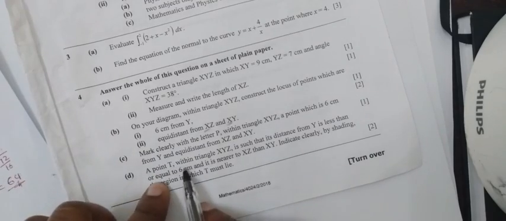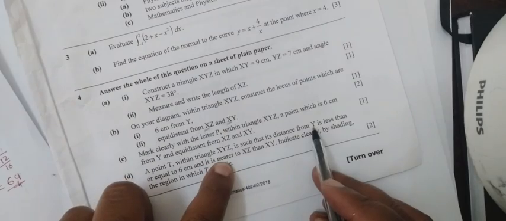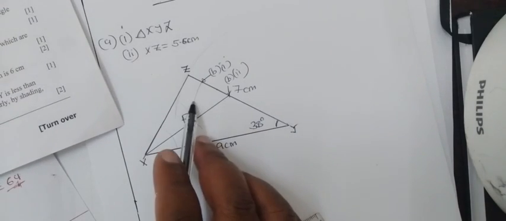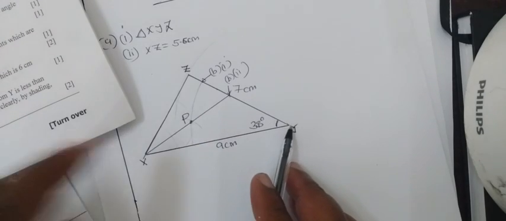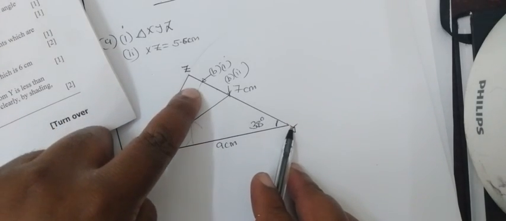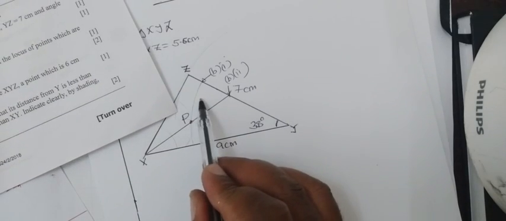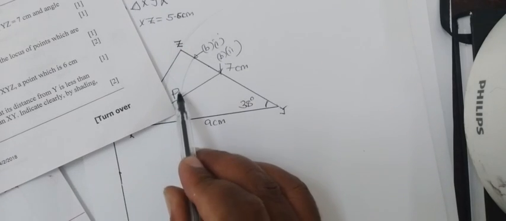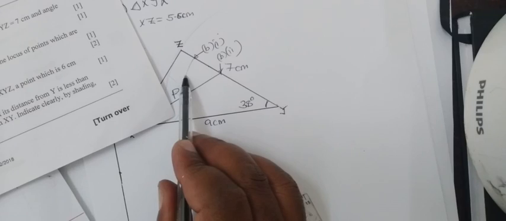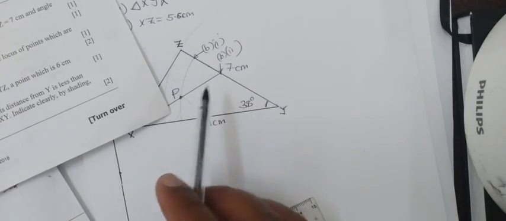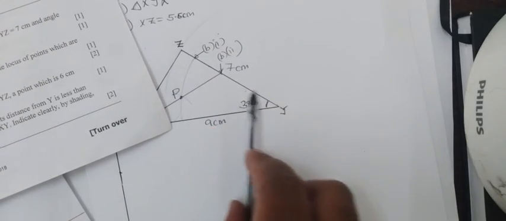Okay? Then a point within triangle XYZ is such that its distance from Y is less than or equal to 6 centimeters. Right? Means that the distance from here to Y, from Y to this, should be 6 or less. So this point T should be here, from here to there, because from here to there it is 6 or less, not greater. So it must be from the arc coming down.